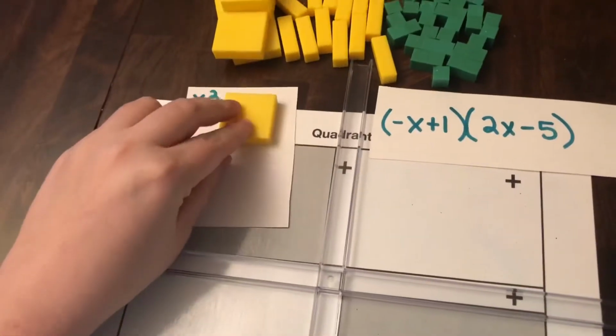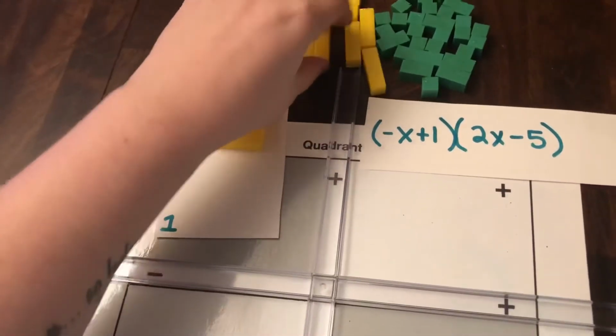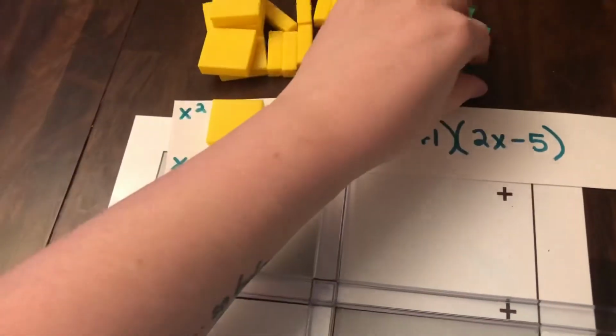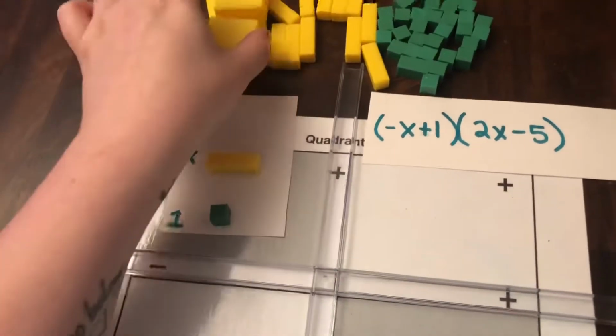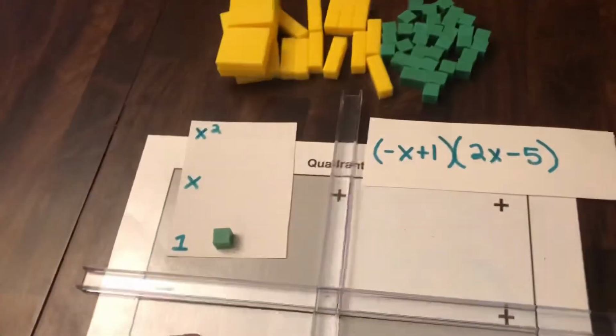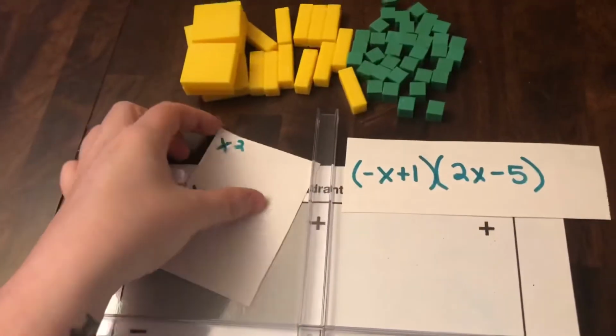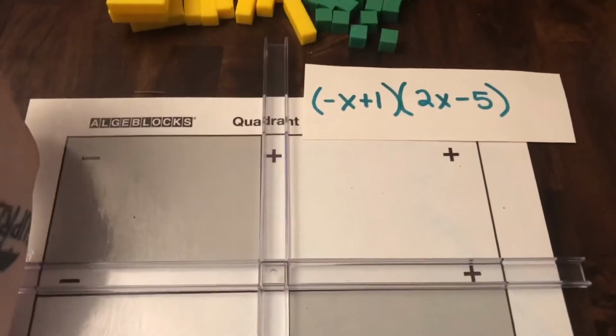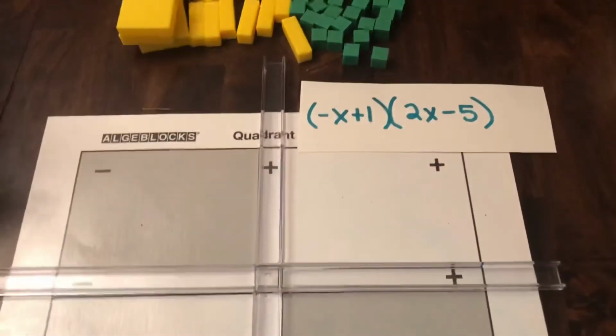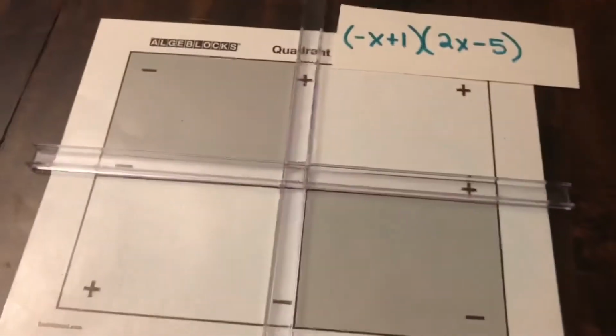So this represents x squared. This is going to represent x. And this is going to represent 1. Okay. So when we look at this problem, here we are given our factors. So what we are looking for is our product of these factors.